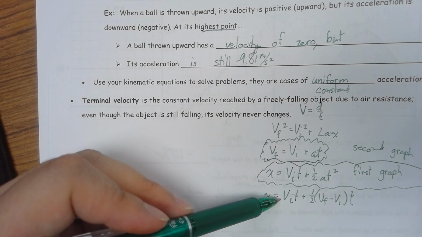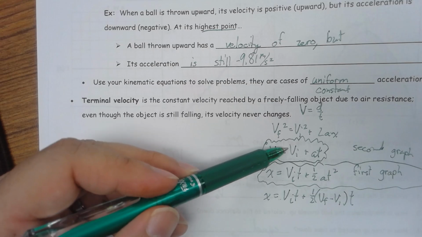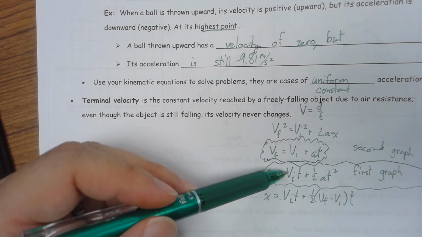And then this one happens to be the area of this first graph. The area of the second graph, which happens to relate it back to the first graph.